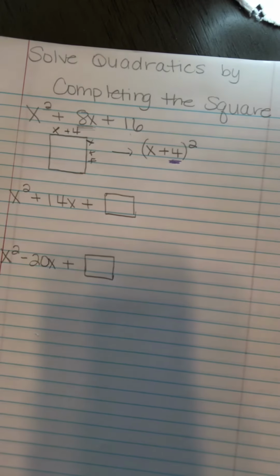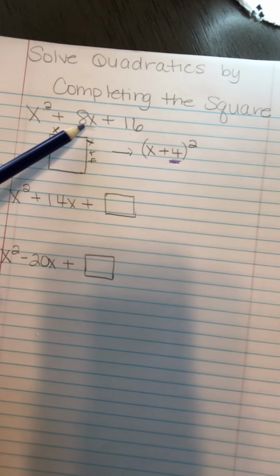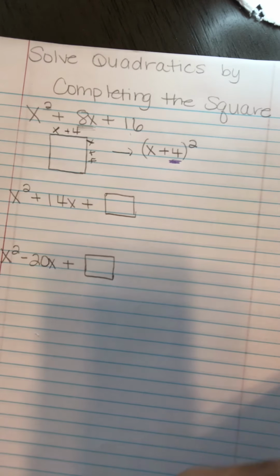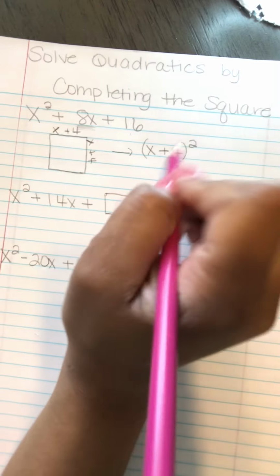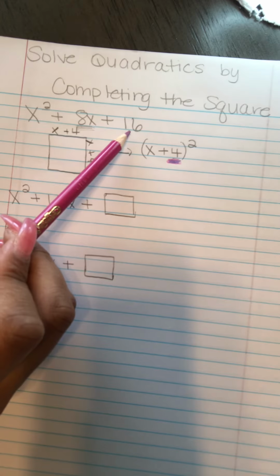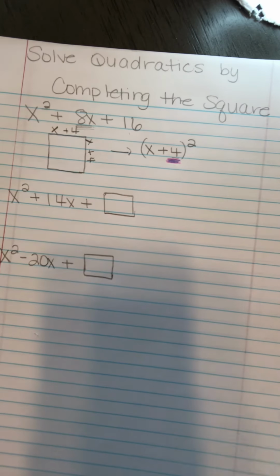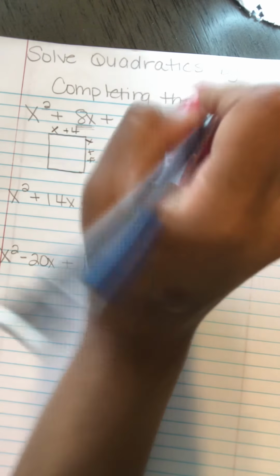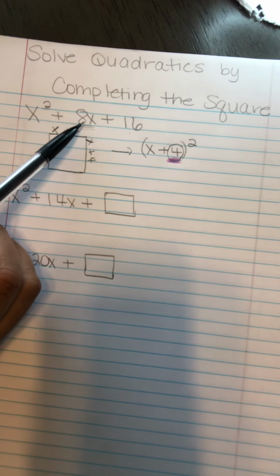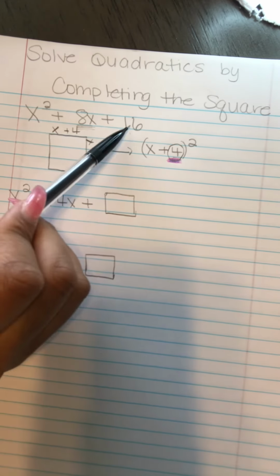This plus 4, what is its relation to this linear term 8x? Right, it's half of it. So what about this same 4? What is its relation to this c value of 16? They squared it. So this number is half of my b squared. Gives me my 16.